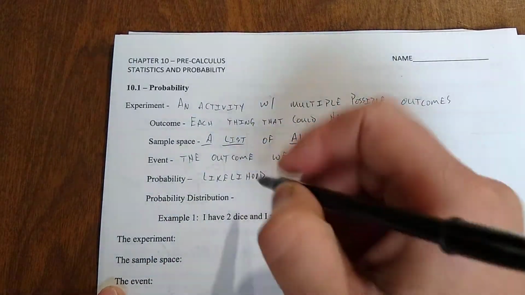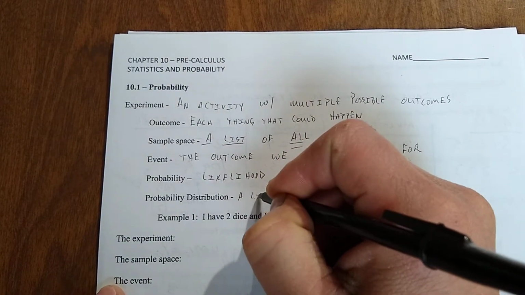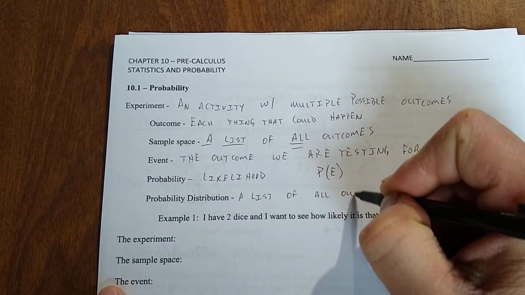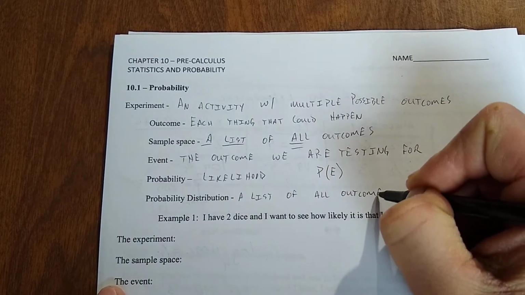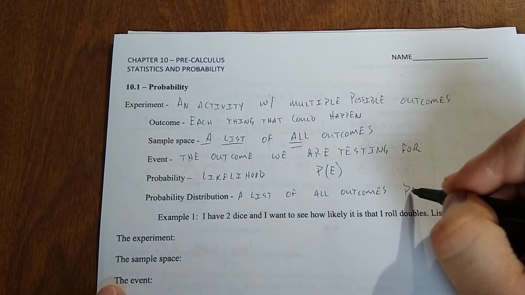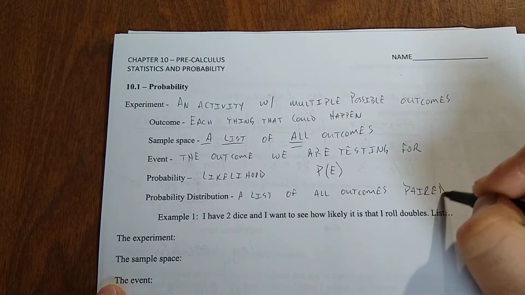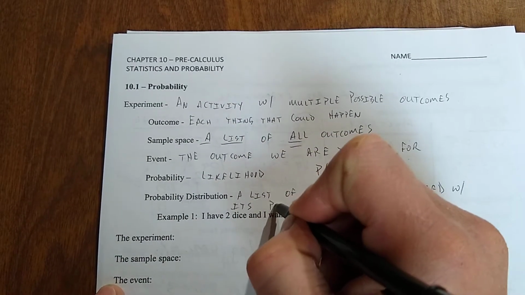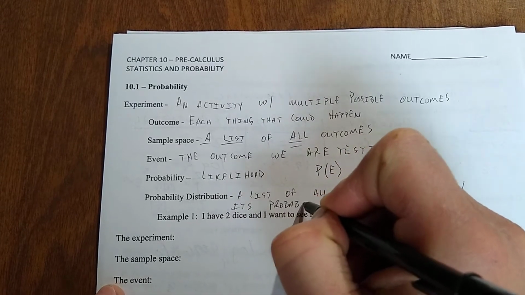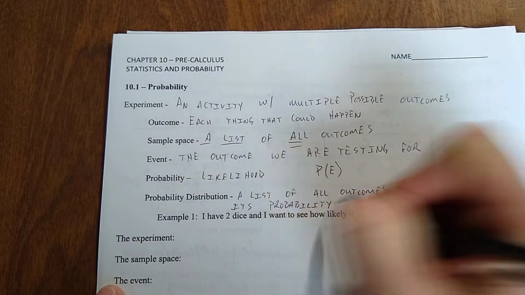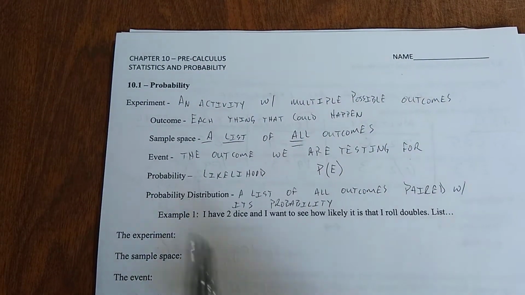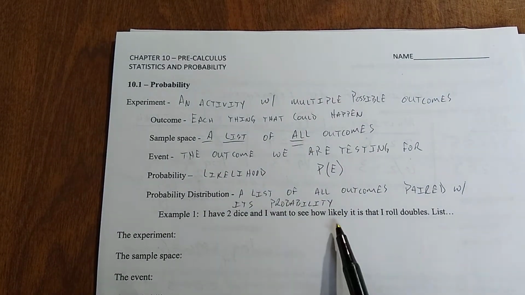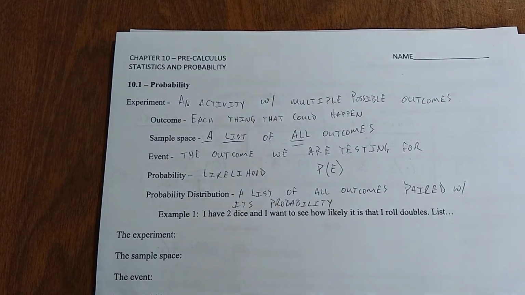A probability distribution is a list of all outcomes, and each one is going to be paired with its probability, and we'll do that at a later time. So you're going to list something that could happen in the experiment, and then you're going to write alongside it the probability that it would happen. So pause one sec, see if you can identify each of these in the next situation. Situation is this: I have 2 dice, and I want to see how likely it is that I roll doubles. List each of the following.